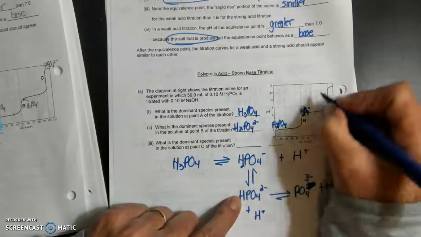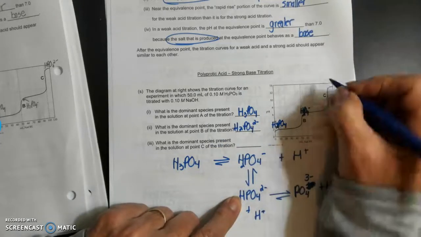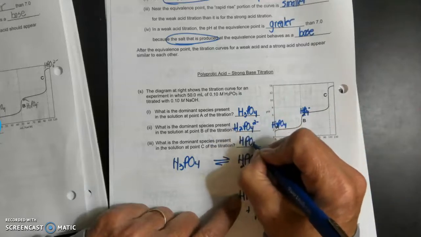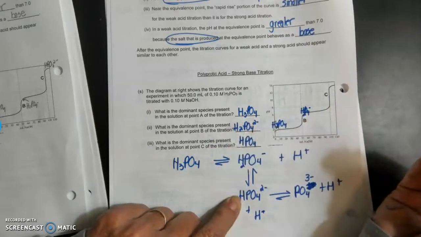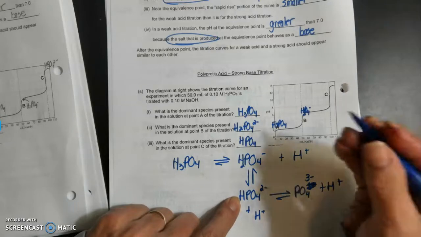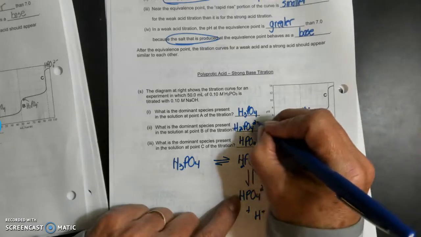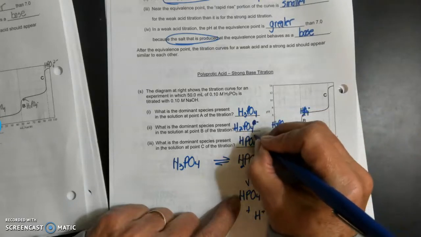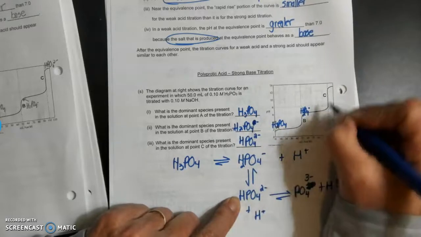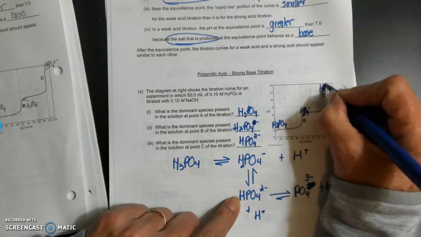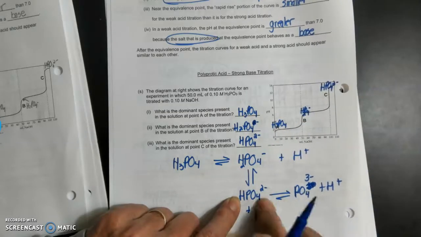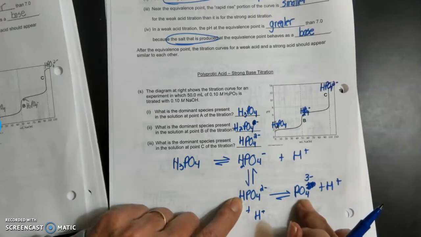And then I do this again. I go here, and I get HPO4 2 minus. Sorry about that, now I've got it right. And then I get PO4 3 minus, which is pretty much negligible.